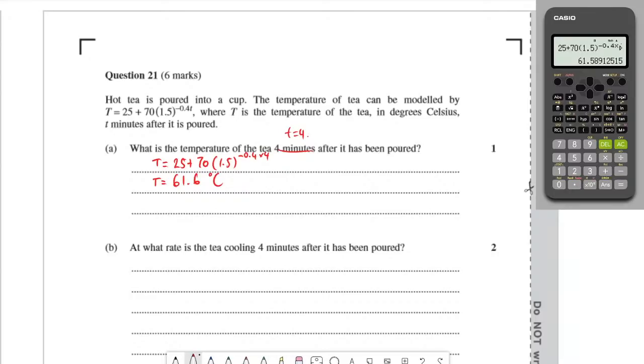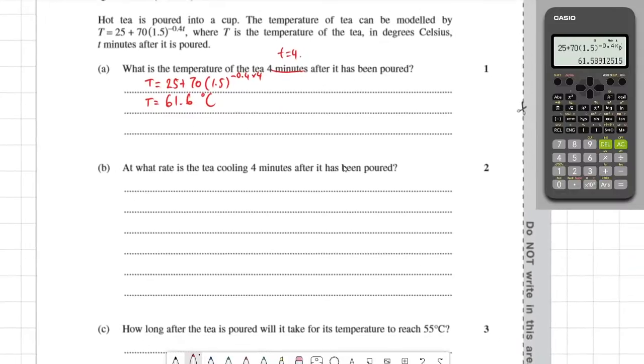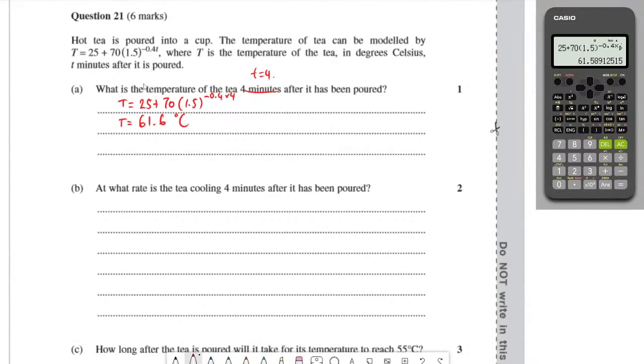Okay, the next question is, at what rate is the tea cooling 4 minutes after it has been poured? So in other words, we're going to have to differentiate this to find the rate at t equals 4. So dT/dt is what we need.